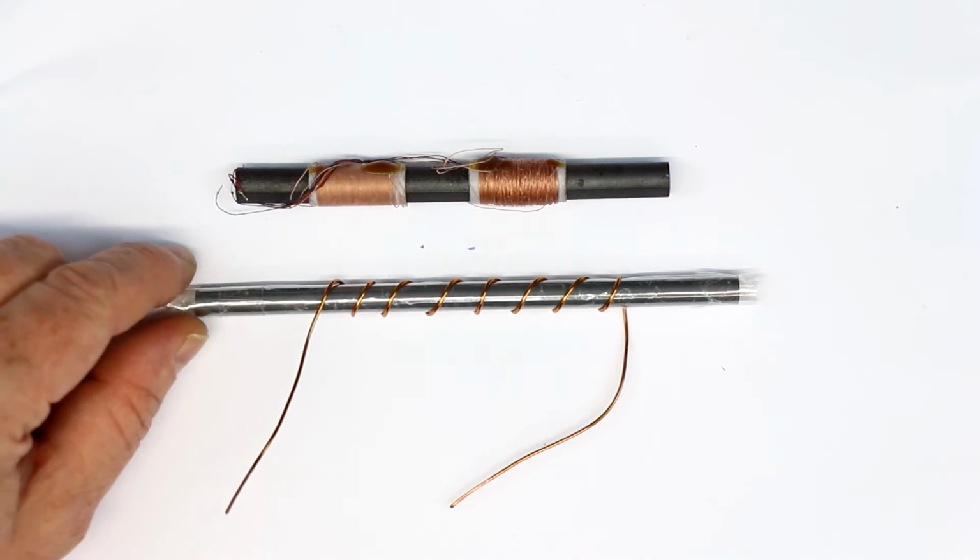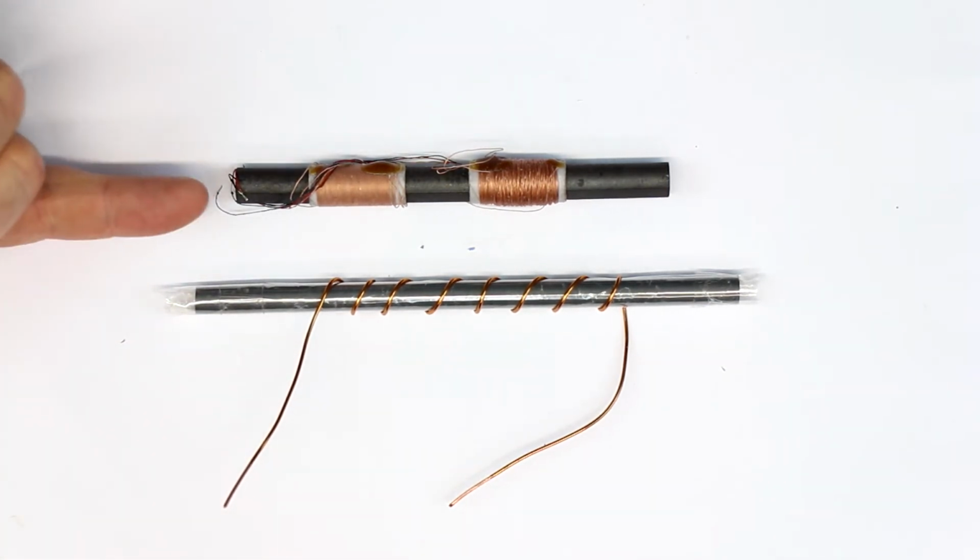The second limitation is that the properties of the Ferrite-Rod material now come into play, especially what's called the μr, the relative permeability. And this is not a constant.